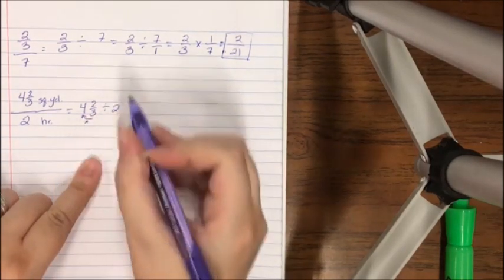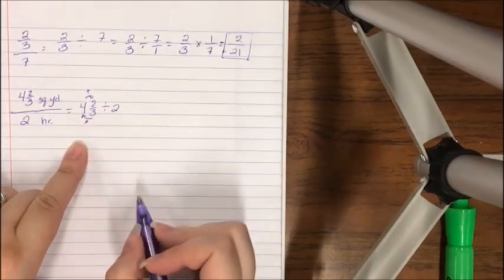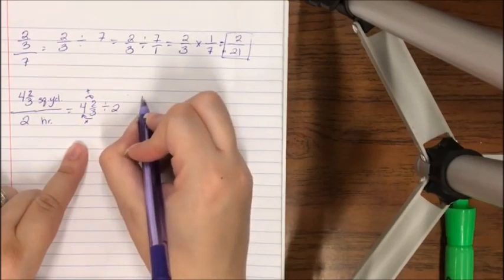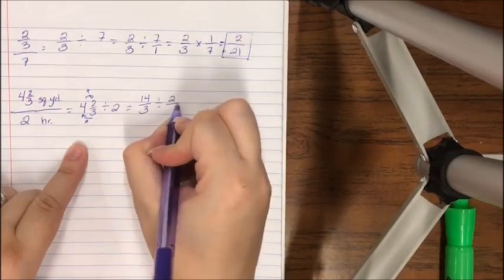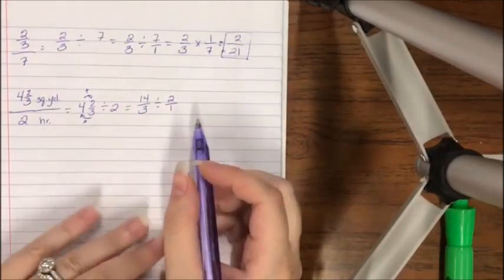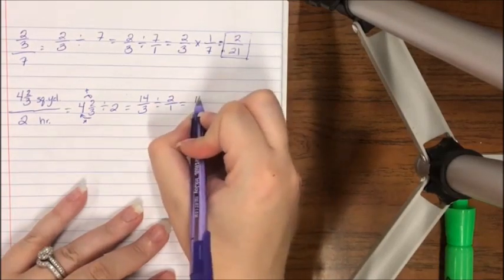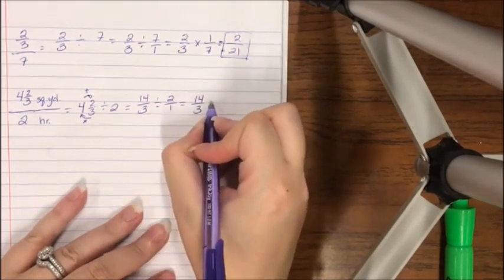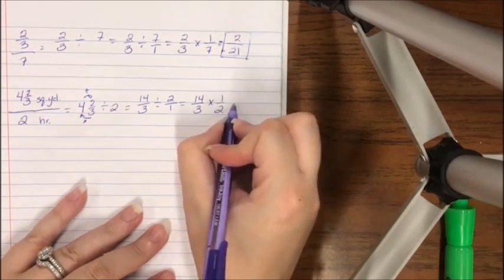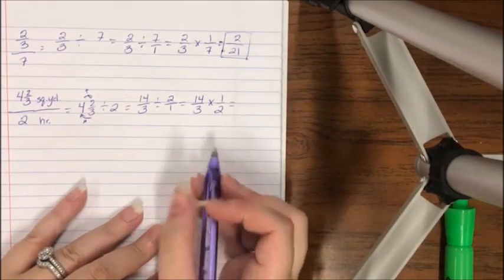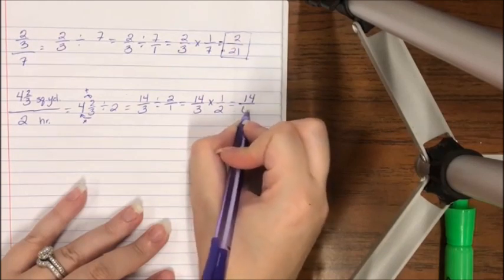3 times 4 gives me 12. 12 plus 2 gives me 14. So now I have 14 over 3 divided by 2, and I can put the 2 over 1. Now I'm going to use keep, change, flip. I keep my first number the same, change my division sign to a multiplication sign, and then flip my second number. Now you multiply straight across. 14 times 1 is 14. 3 times 2 gives me 6.